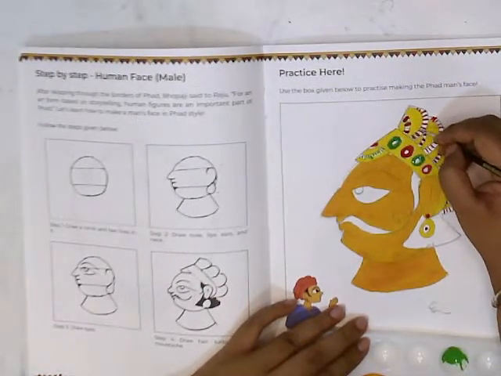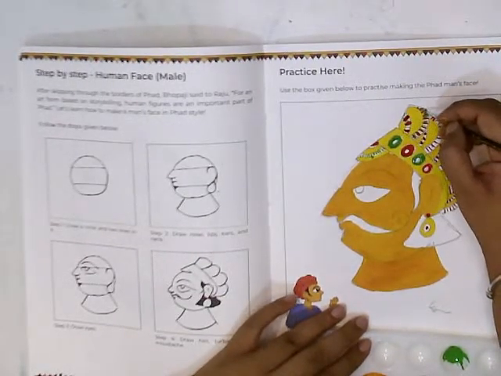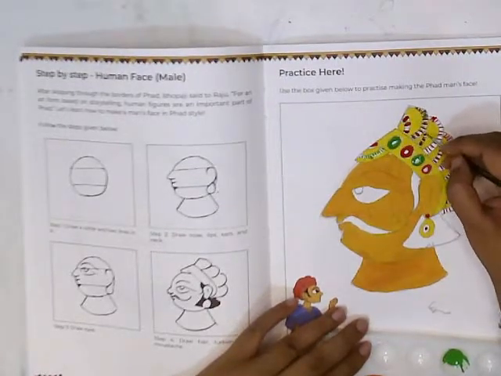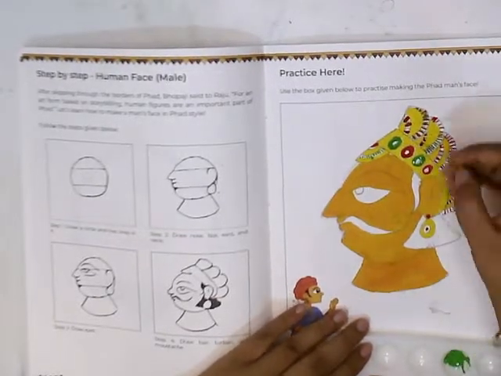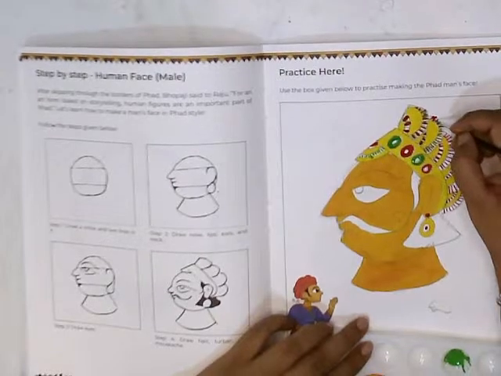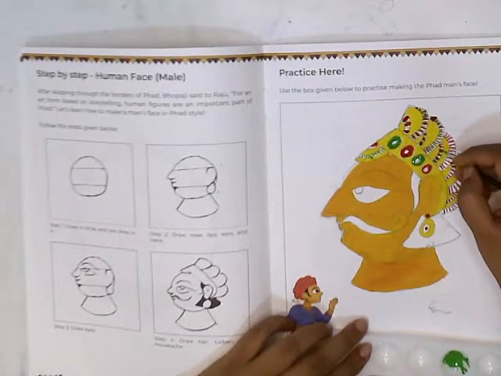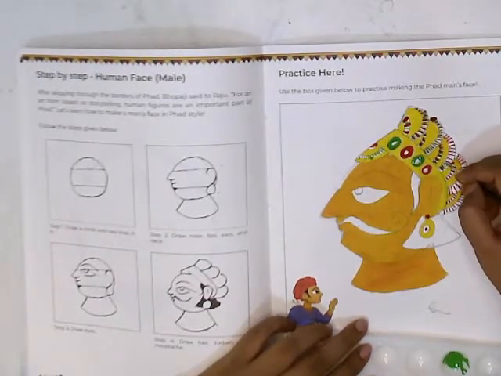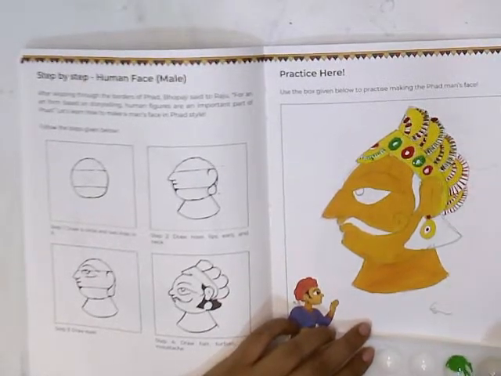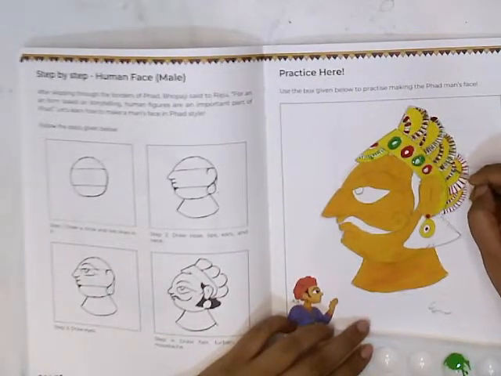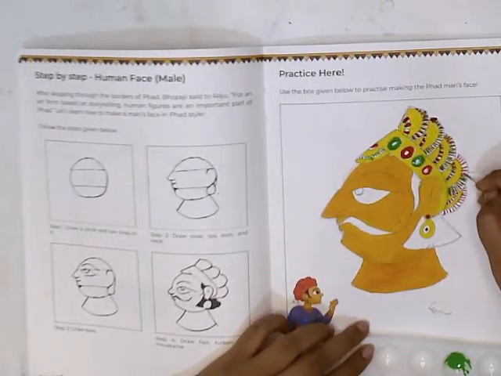And I'm just going to alternate a little bit of green. The best part about poster colors is that they dry up really soon.